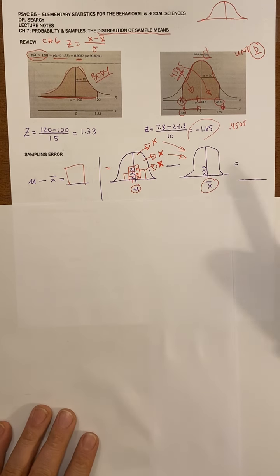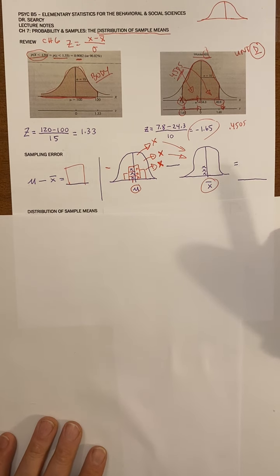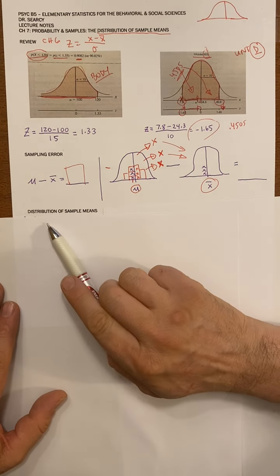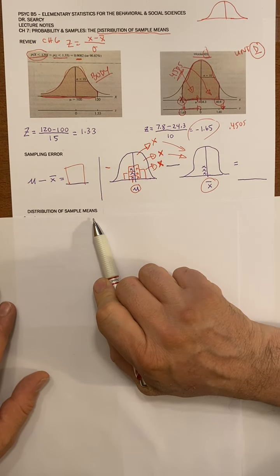Okay, so now let's take this concept a step further. We're saying that we are interested in how the sample is different from the population. So one thing that we can do to pursue that question is to also produce another type of distribution called a distribution of sample means.